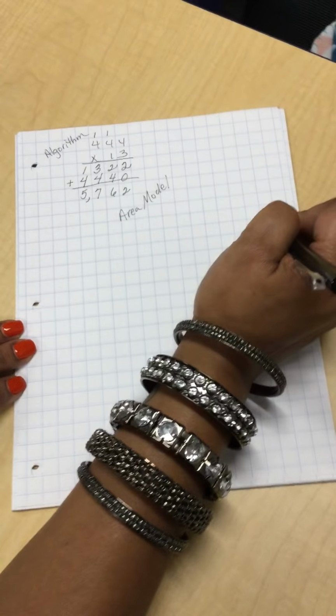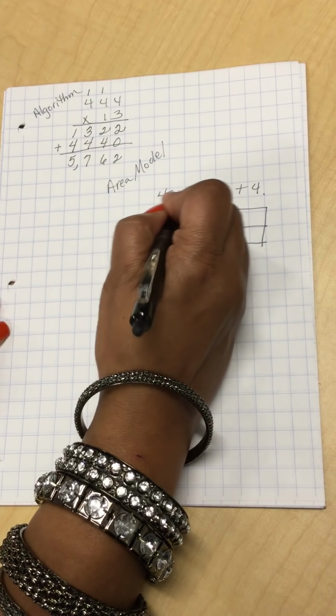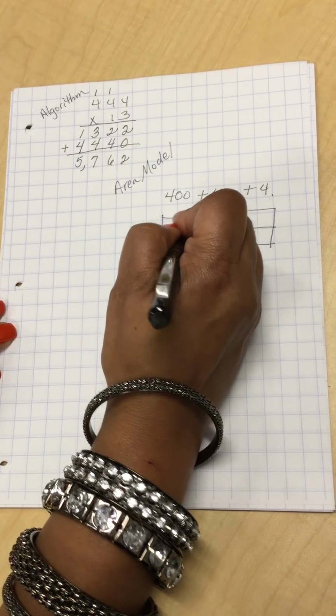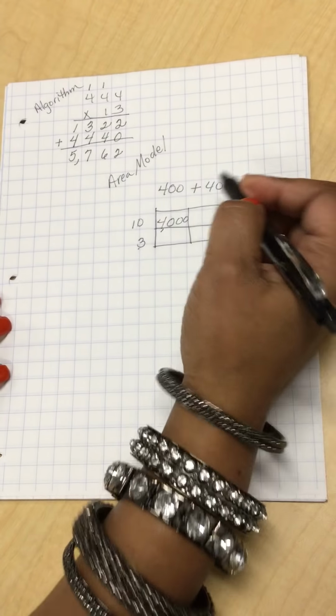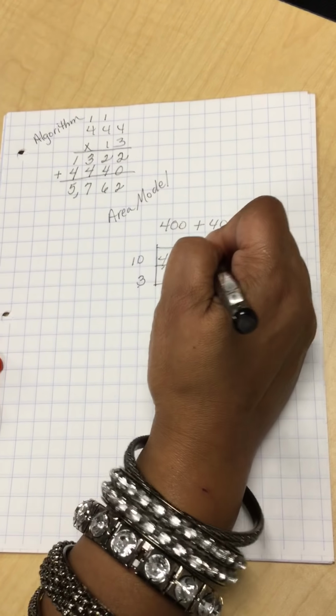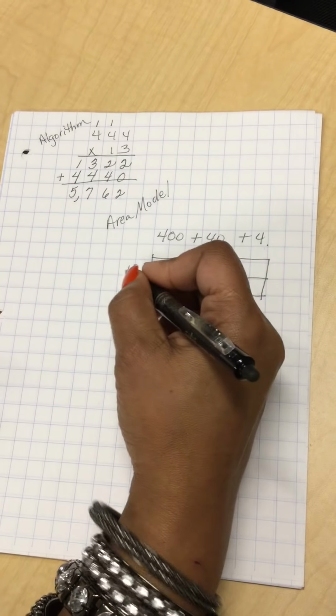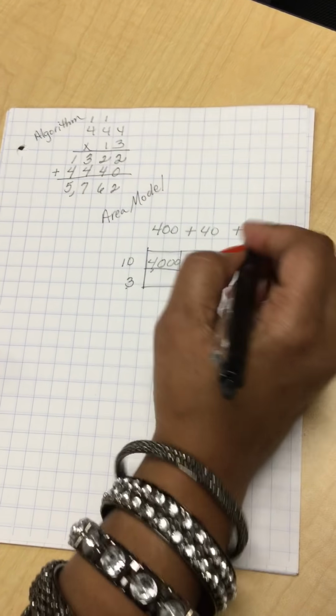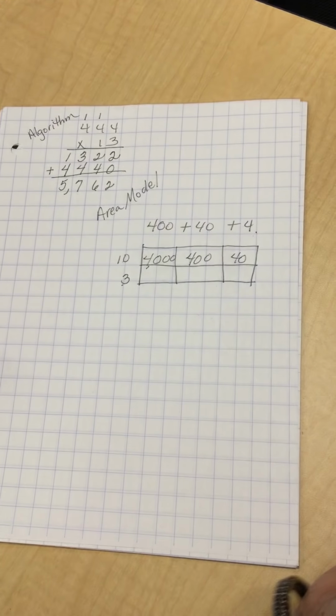And then the way it works is you multiply the 10 by each of the 3 values, and then the 3 by each of the 3 values. So 10 times 400, remember our secret? You just multiply the front end. 1 times 4 is 4, and then add your zeros, 1, 2, 3, and you get 4,000. Really simple. Same thing here. 10 times 40, 1 times 4 is 4, with 2 zeros is 400. And then same thing here. 10 times 4 is 40. I already know that. I don't have to do the zero trick.